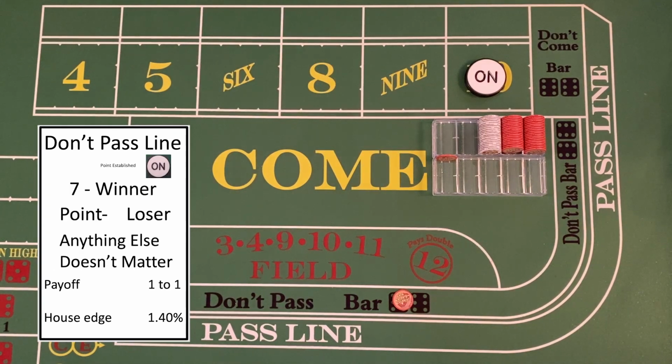Now the object, or when you win, is if the shooter throws a 7 prior to a 10, you actually now win your don't pass because you did not pass. Again, it was the opposite of the pass line bet. So let's go through here and see what happens. So trying to make it 10, but you as the bettor would actually want a 7. 11, doesn't matter.